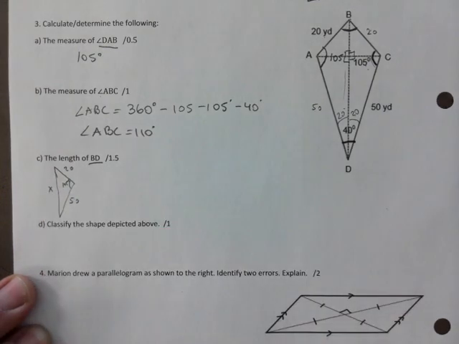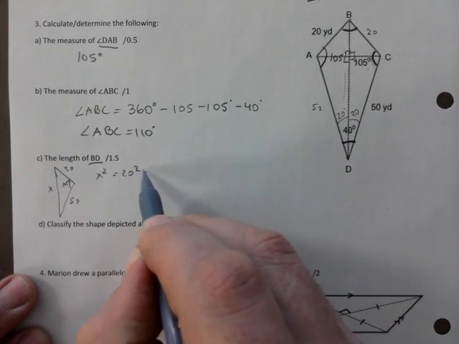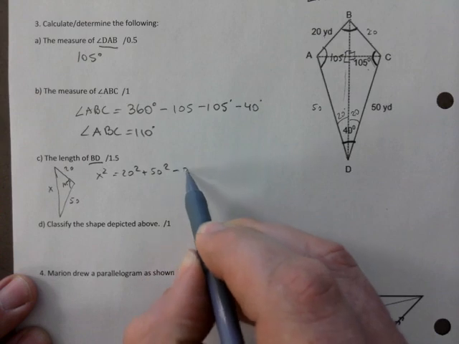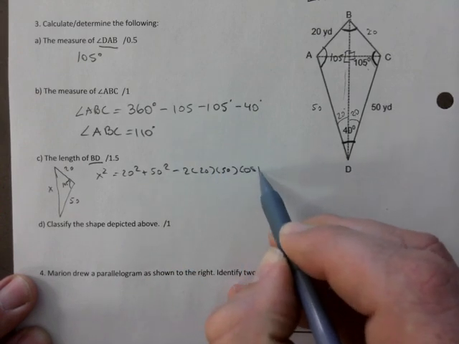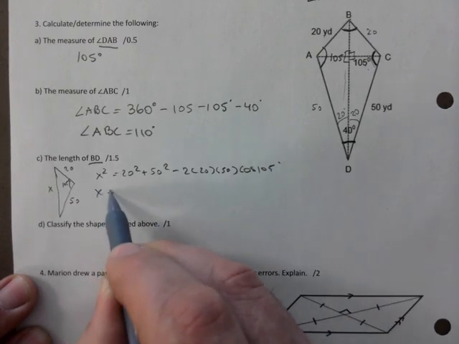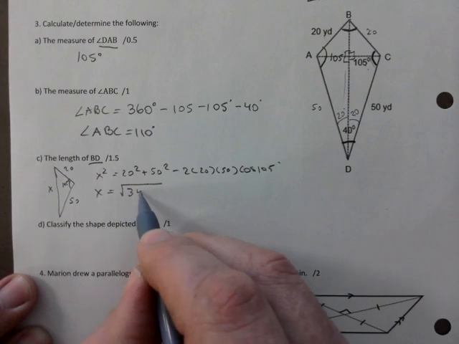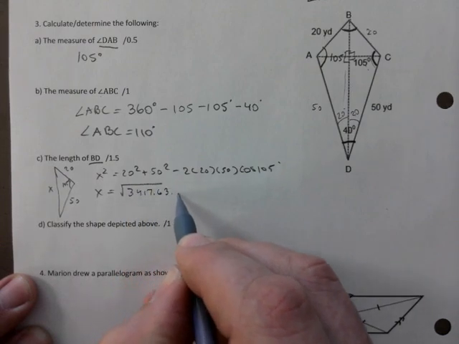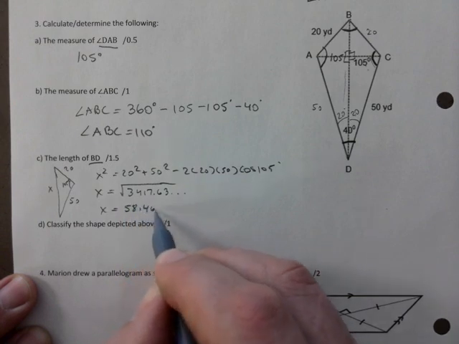I can call this X, right? Don't mark it wrong yet. You're probably right if you did it a different way. Okay, X squared is 20 squared plus 50 squared, minus 2 times 20 times 50 times cosine of 105. I think this should be 3,417.63 dot dot dot. That gives you 58.46.